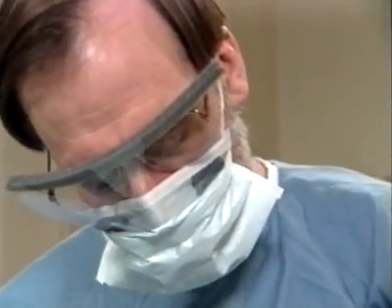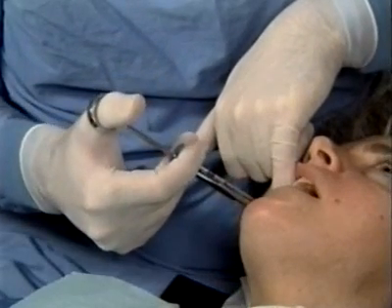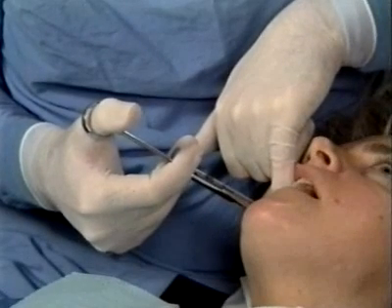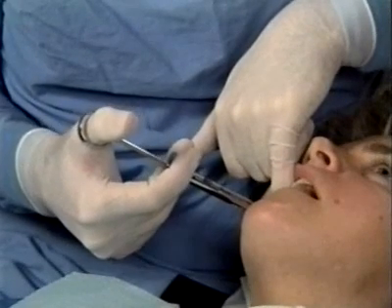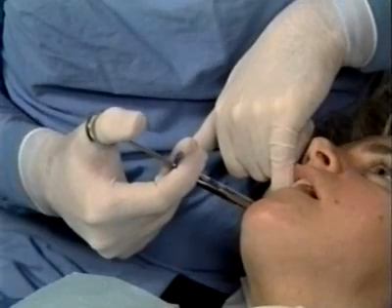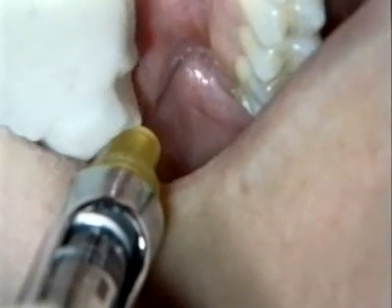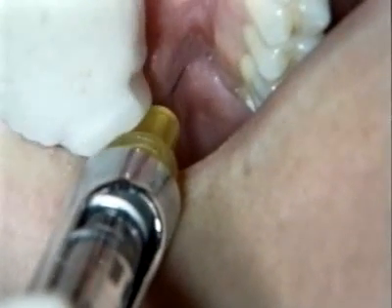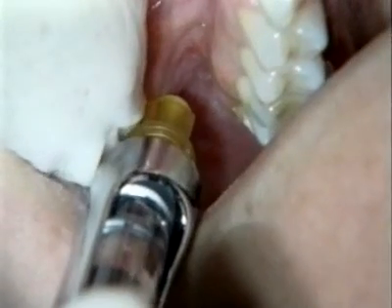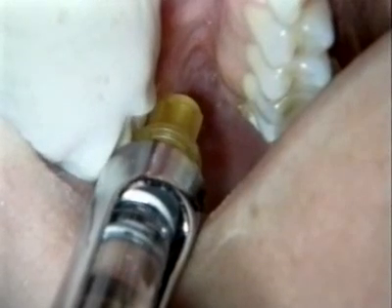The needle is carefully advanced to the insertion point and oriented medially as well as posteriorly and superiorly. For the average adult, the needle axis should be at an angle of 45 degrees to all three planes. The needle is slowly advanced to a depth of 15 millimeters. After careful aspiration, 1/2 to 1 cartridge of anesthetic solution, or about 1 to 1.8 milliliters, is slowly injected.